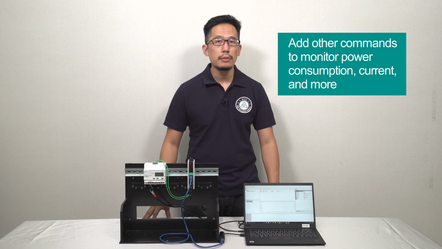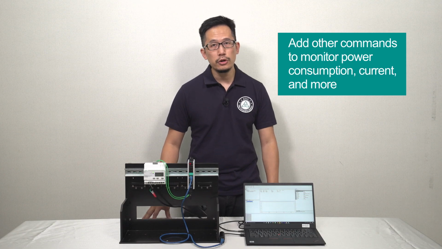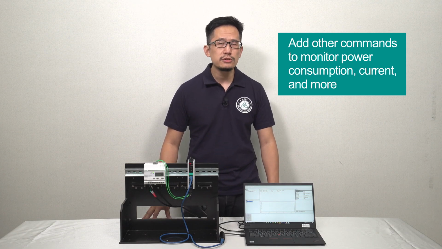You can follow these steps to add other commands so you can monitor power consumption, current, and more, giving you the data you need to optimize your energy usage.